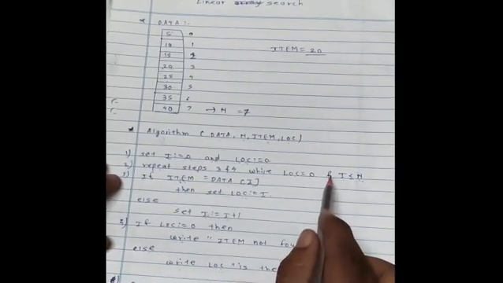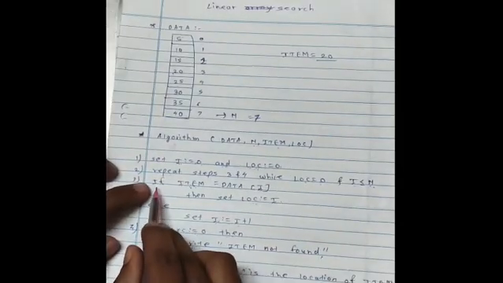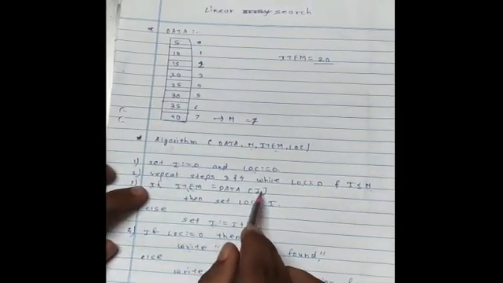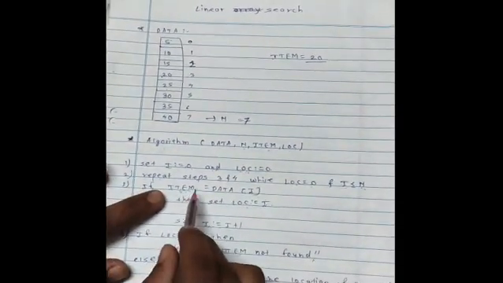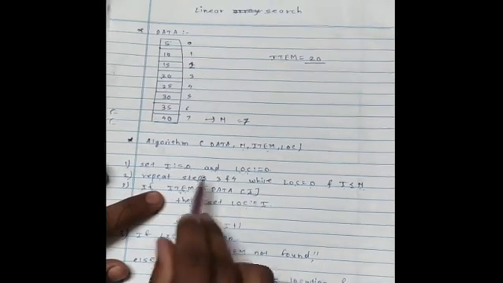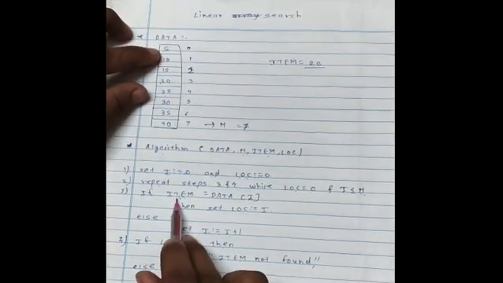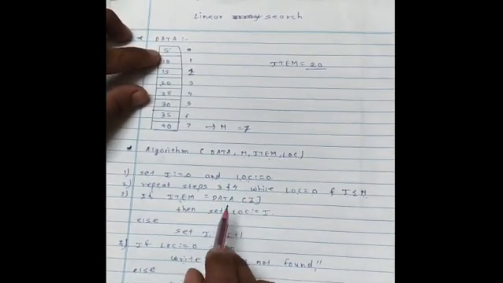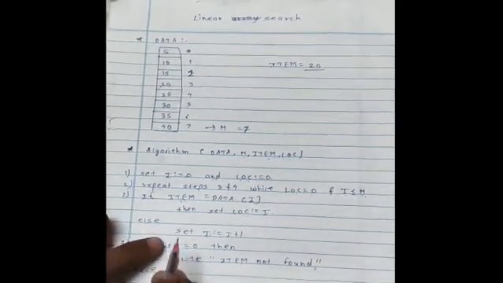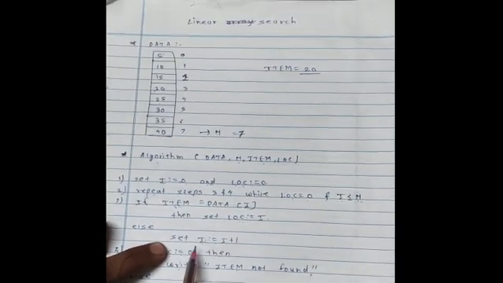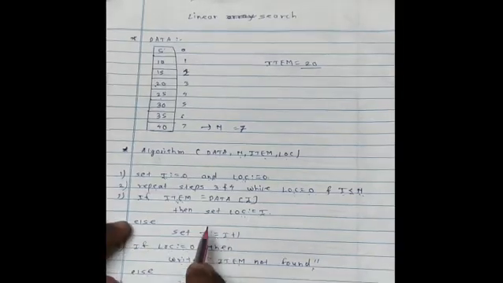The third step is if item is equal to data of I, then set loc equal to I. Here item is 20 and I is 0, so data of 0 is 5. 20 is not equal to 5, so this block is skipped and the else block is executed: set I equal to I plus 1. Initially I is 0, it is incremented by 1, so I becomes 1.